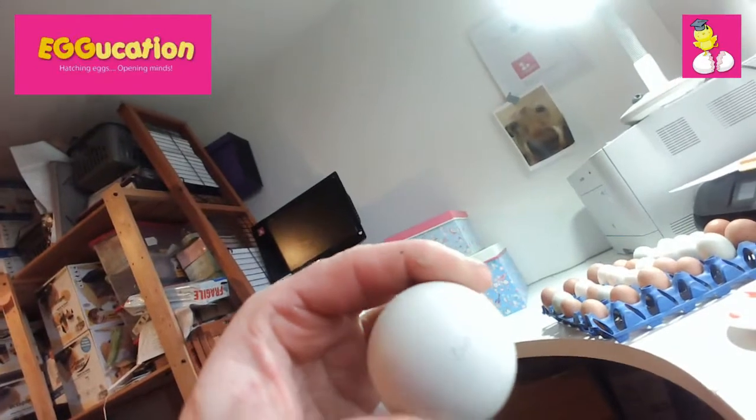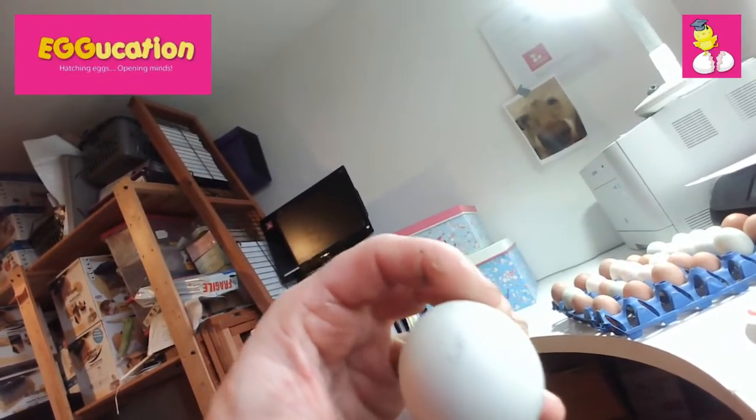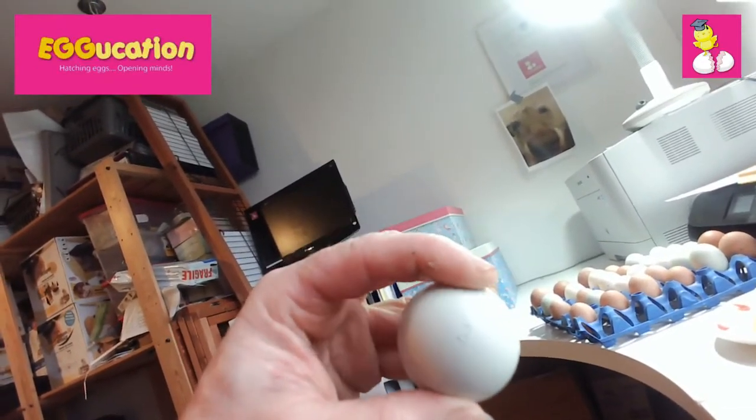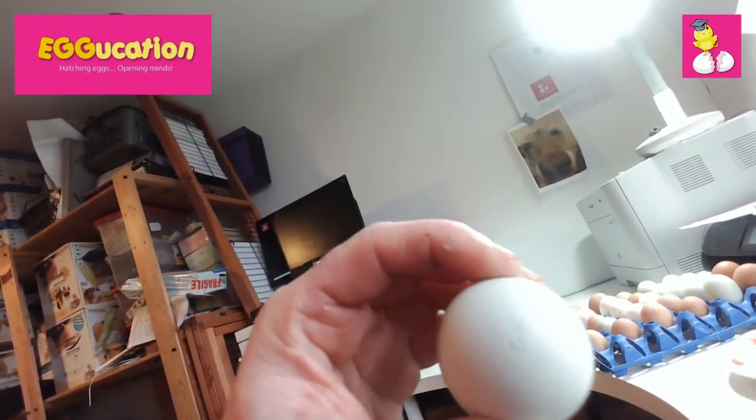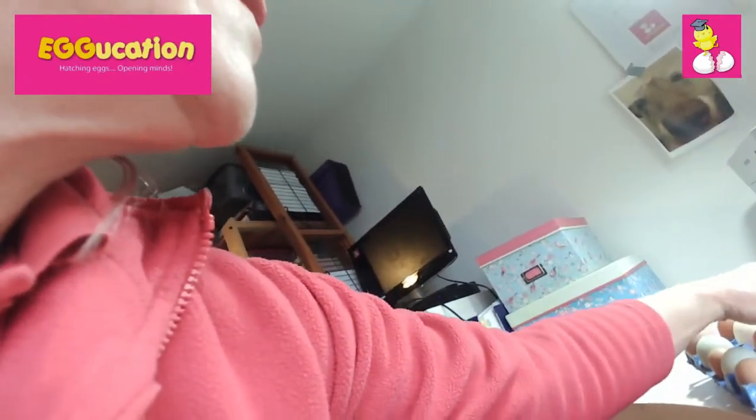Okay, so this is a cream leg bar egg, and I don't know if you can see there's a number on the top of that one. That tells me which pen it came out of. I've got 3 pens of those, and that tells me which one it's come out of. Okay, and the same with this one. That's an Andalusian egg.